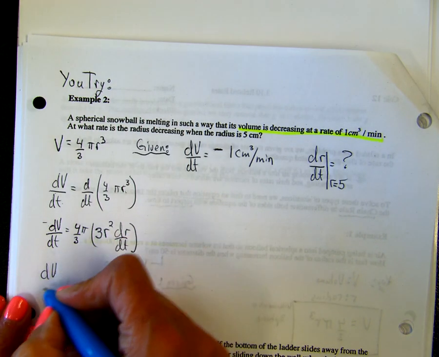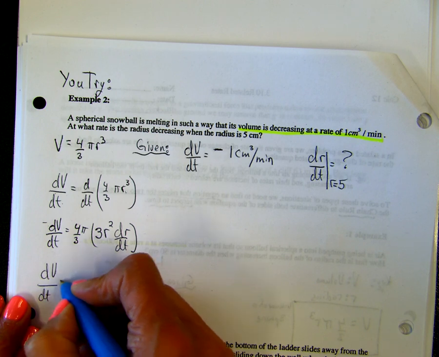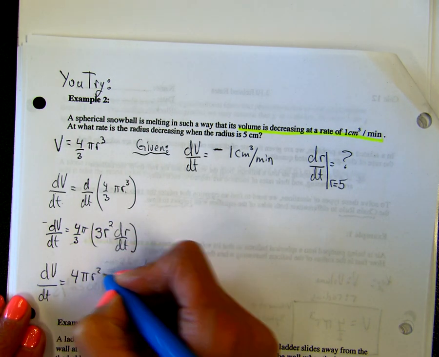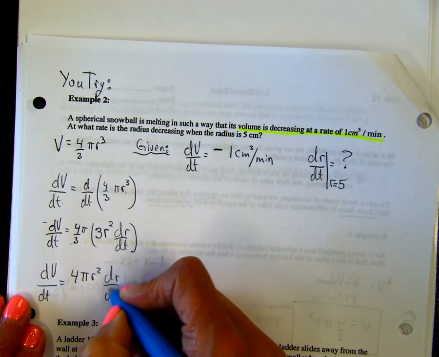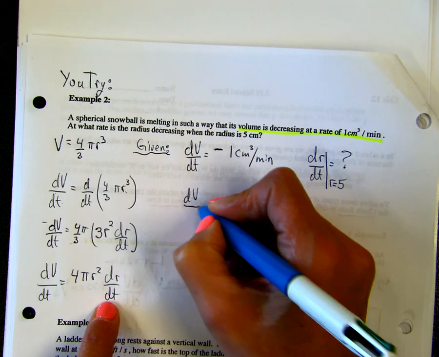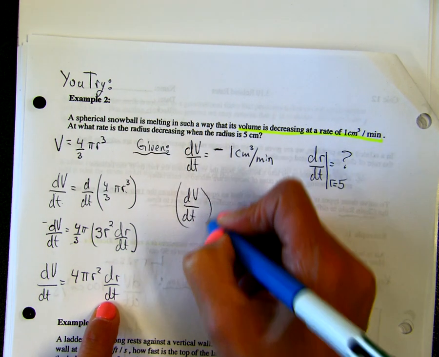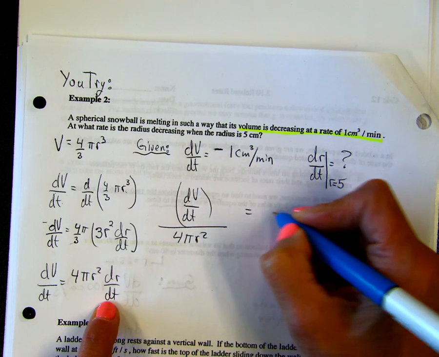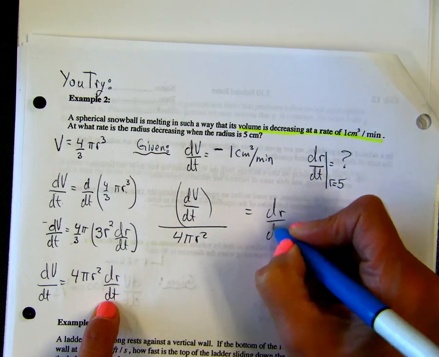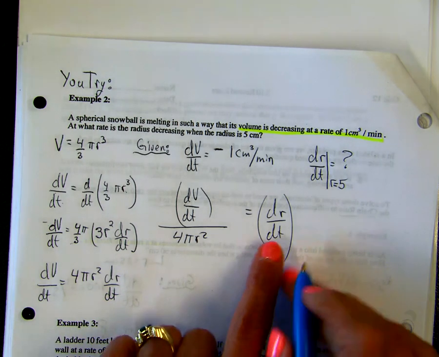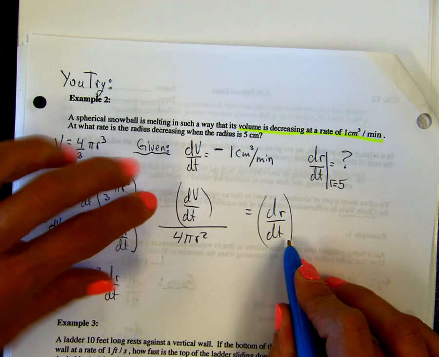Simplifying this equation, I have dV by dt is equal to 4 pi r squared dr by dt, or dV by dt divided by 4 pi r squared would give me dr by dt. And some people like to set the equation up before they start substituting. And then this is what you're trying to solve for.